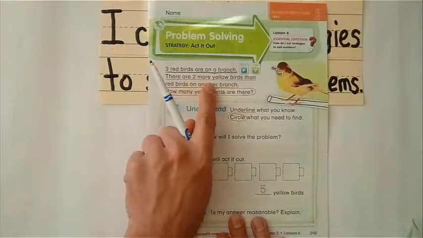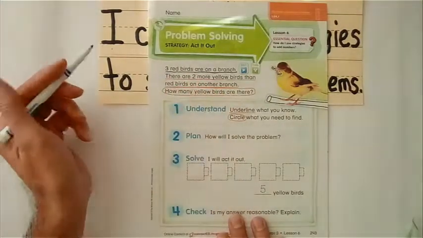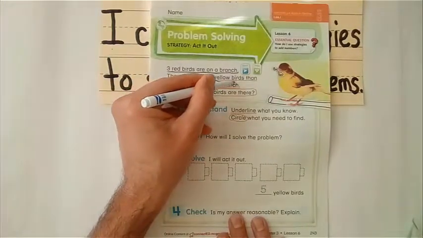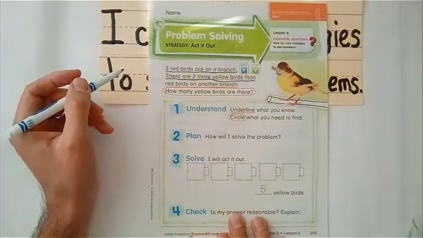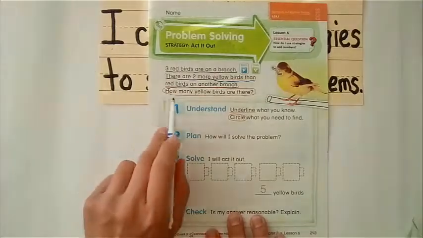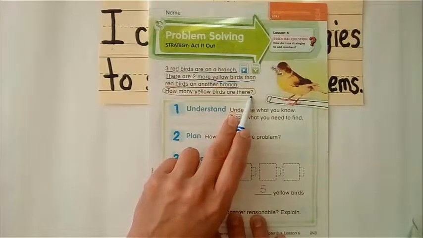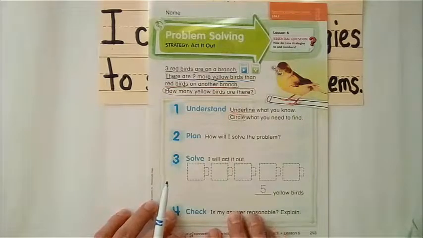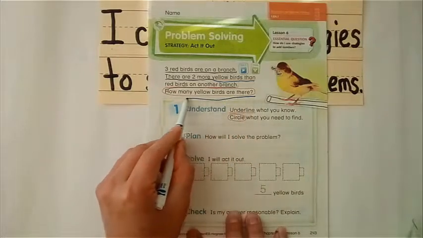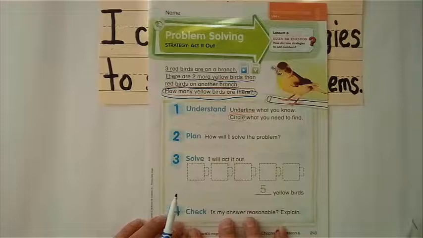There are 2 more yellow birds than red birds on another branch. Okay, so we know that there are 2 more yellow birds than red birds on another branch. So we're going to underline that. And then it says, how many yellow birds are there? And it has a question mark. When there's a question mark, that usually means that it's a question and that's something that we want to know. So we're going to circle that because we want to know how many yellow birds there are.